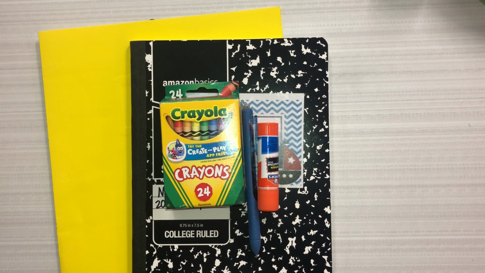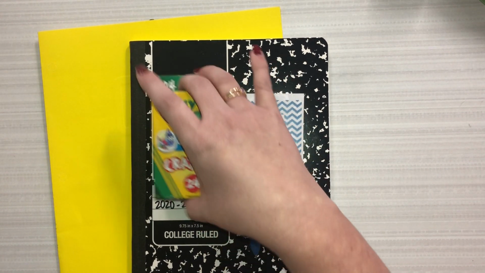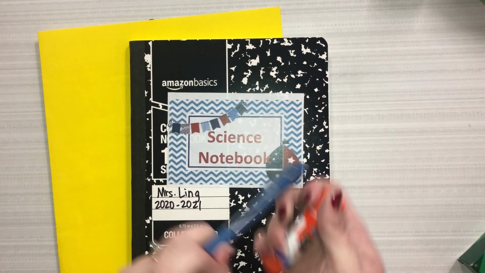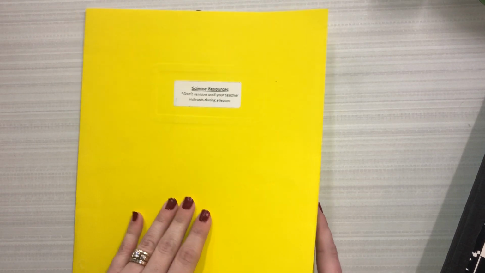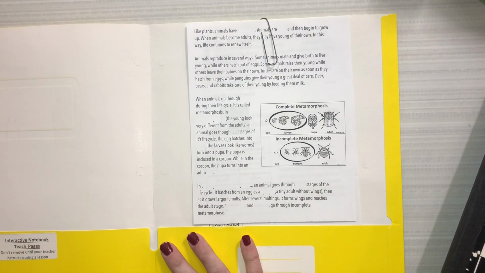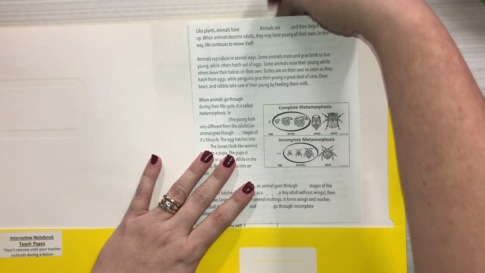Happy Thursday, scientists. Today you're going to need your box of crayons, your pencil, glue stick, science notebook, and yellow resource folder. When you open up your yellow resource folder, remember, do not take it out of your anchor binder, but leave it inside so it will stay in an organized way.